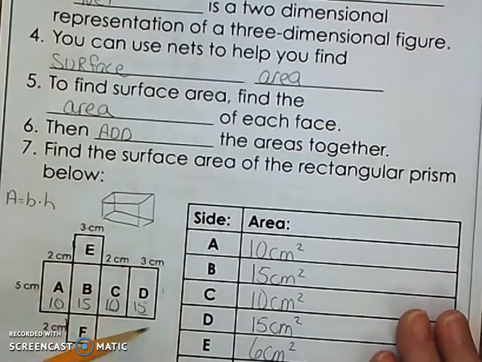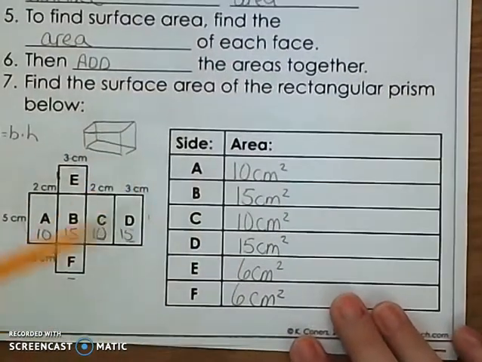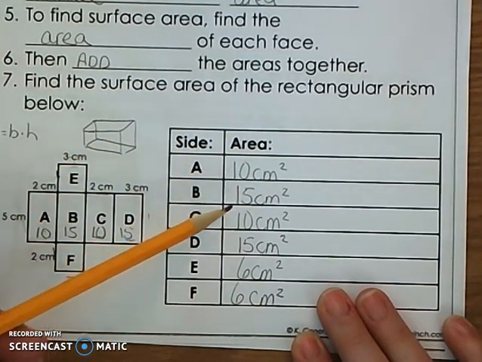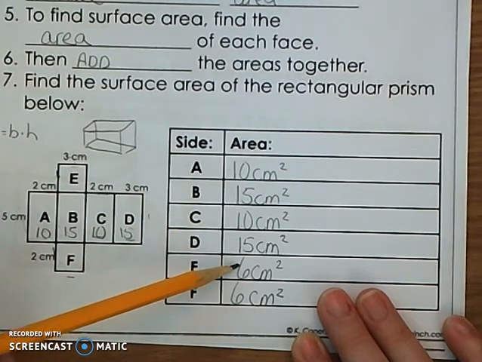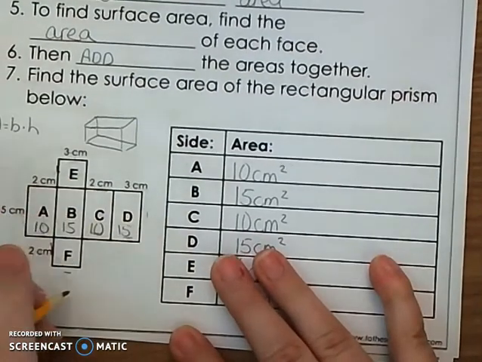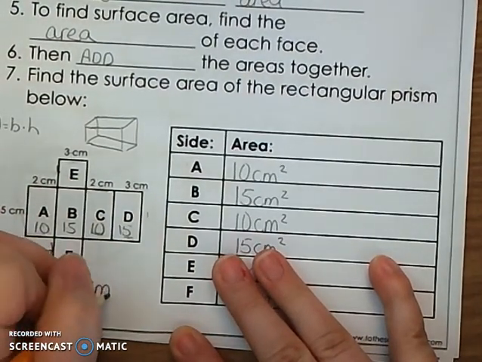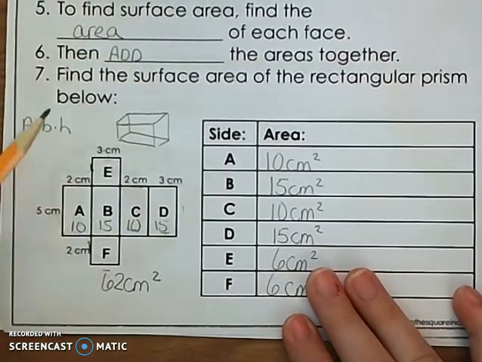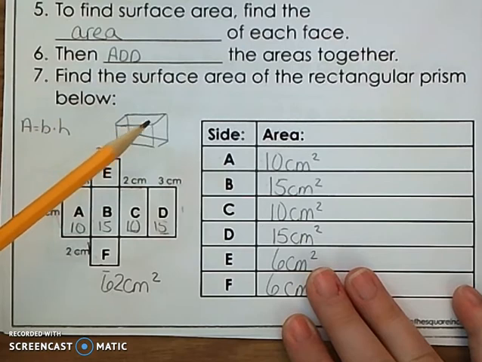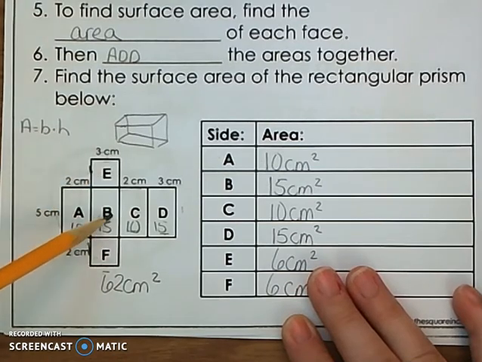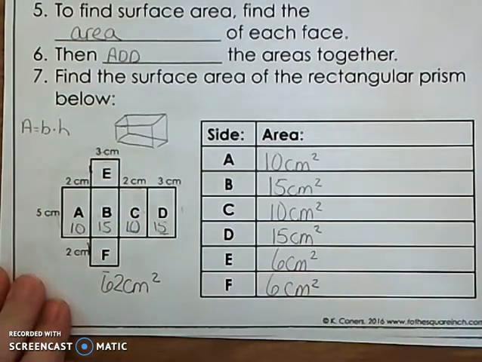So now to find the surface area, you add all of these up. So add 10, 15, 10, 15, 6, 6. When you add them all up, the surface area is 62 centimeters squared. It's still squared because it's area. So basically, to find surface area, you take your three-dimensional shape and basically flatten it into a two-dimensional shape, and then find the area of every individual shape and then add them together.